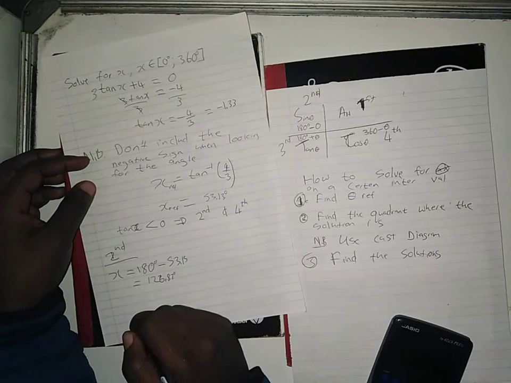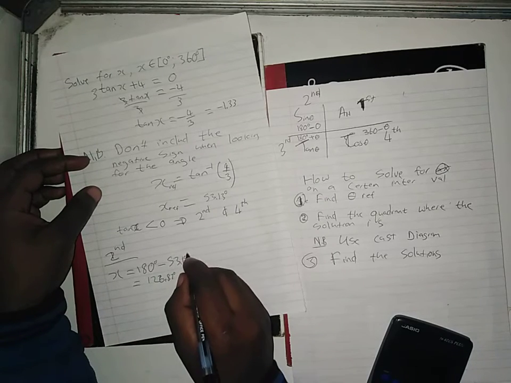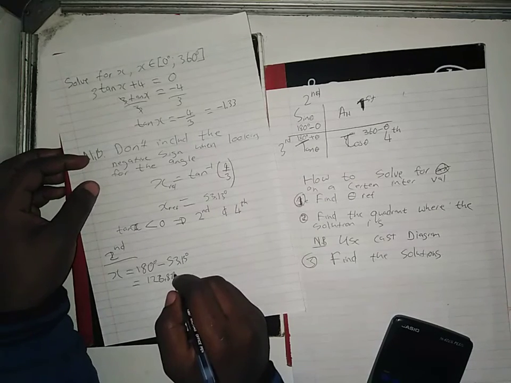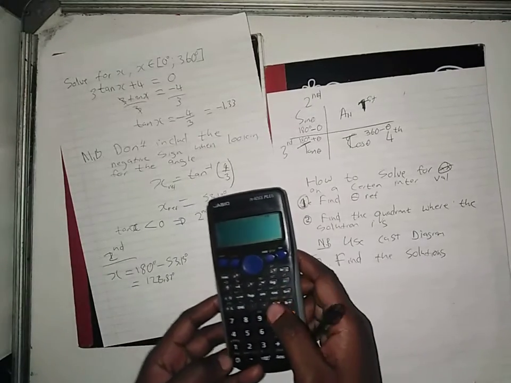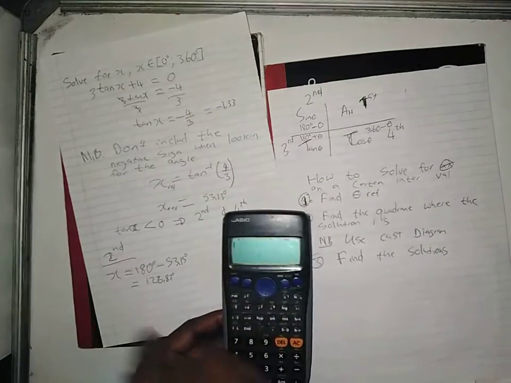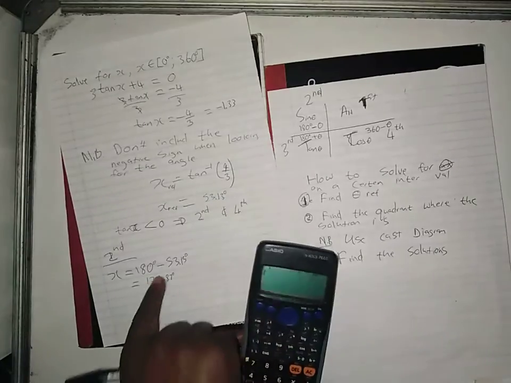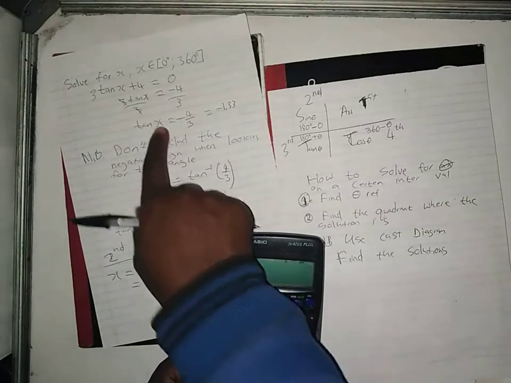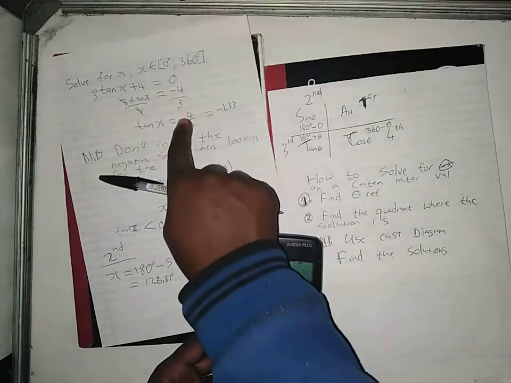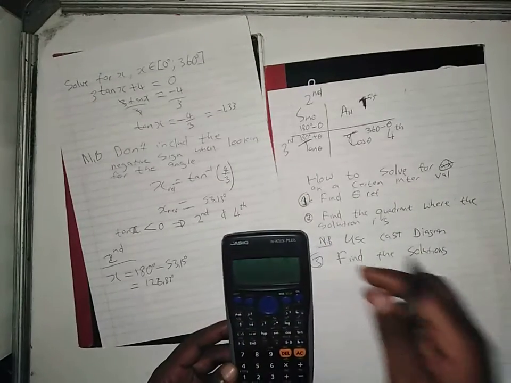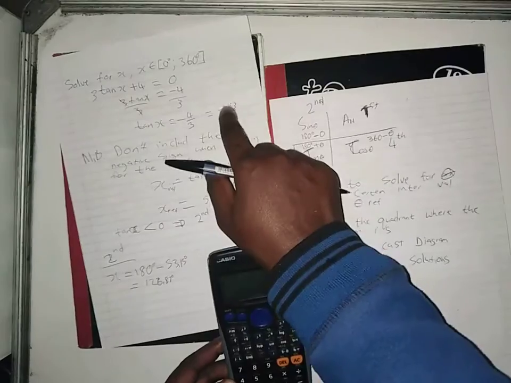126.87 degrees. Guys, this is new territory, so let's quickly check if this solution works. Let's go to our calculator: tan. If this solution is correct, we must get exactly either this or this. We won't get this one, obviously, for some significant reason.